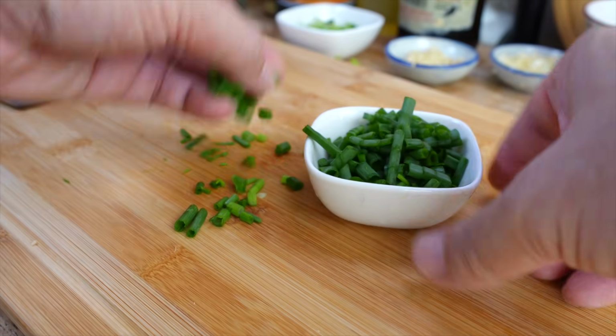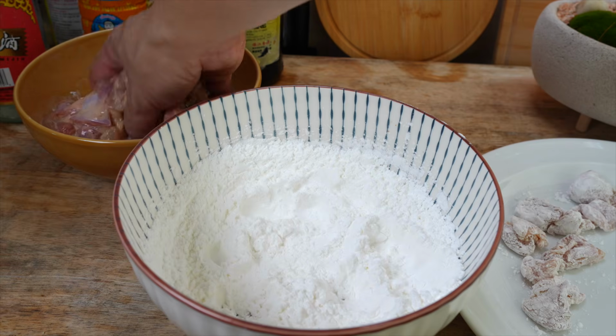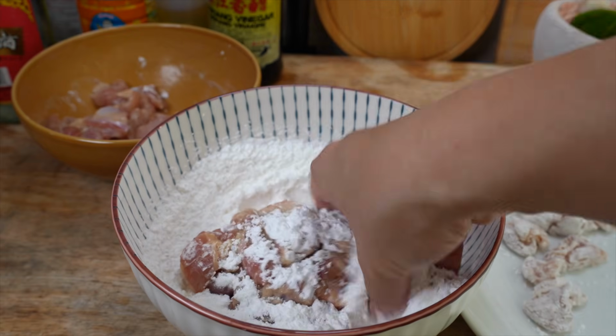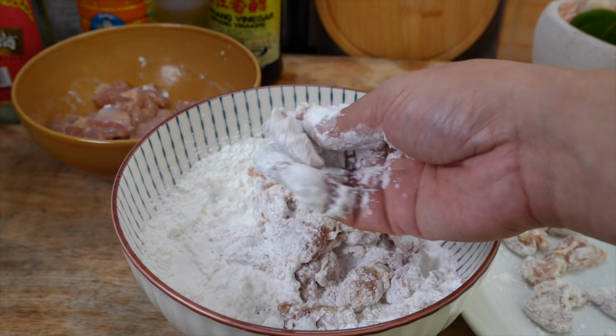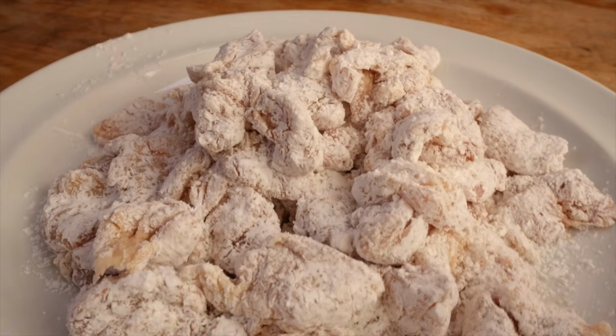Overall, making General Tso's chicken at home is easy. It always was. It just takes some preparation time, but once you start cooking, it's fast. Dredge the marinated chicken in a dry starch mix until evenly coated. When that's all done, heat a large pan enough to fry these chickens.